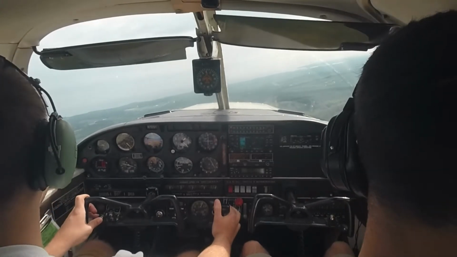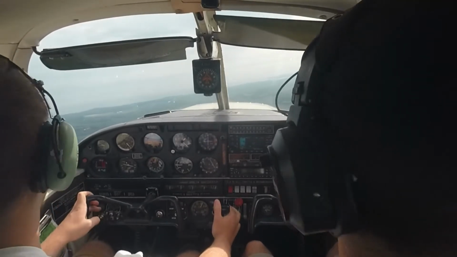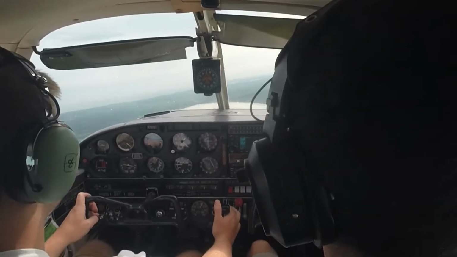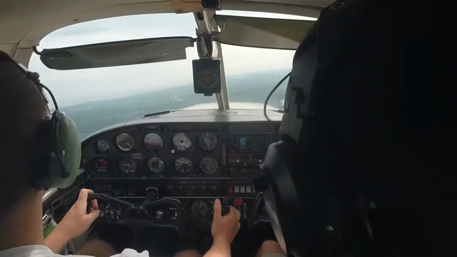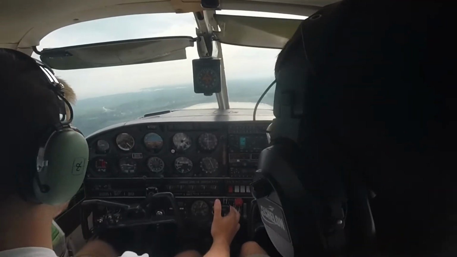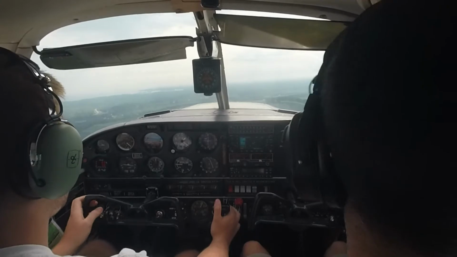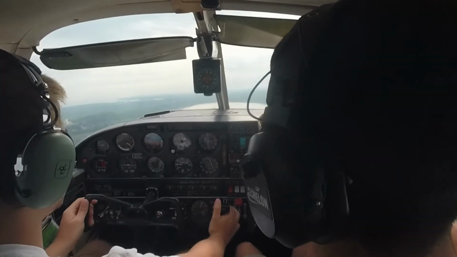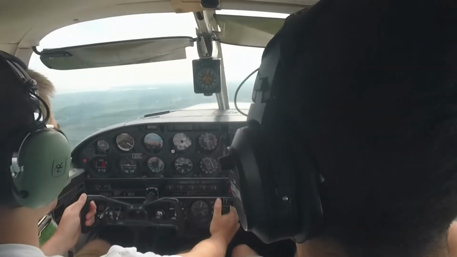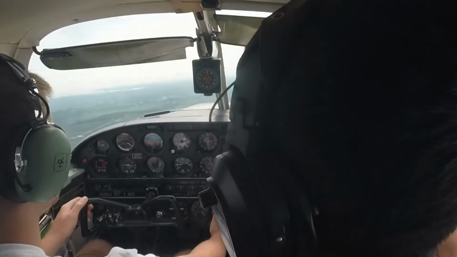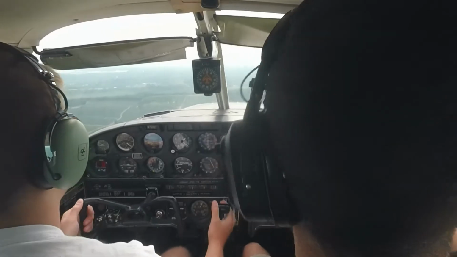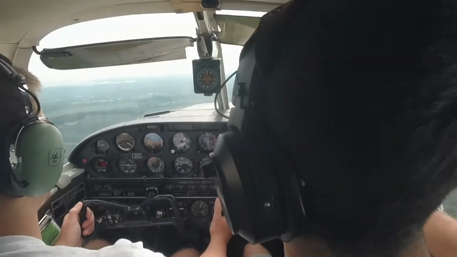Williamson's traffic, Cherokee 1 Delta Tango's on the left downwind for 28, Williamson Sodus. Williamson Sodus traffic, Cessna 2937 Juliet, 10 miles east, 1,600 inbound, Williamson Sodus. And Cherokee 701 Delta Tango, contact tower. Contacting tower, 1 Delta Tango. So, Rochester Tower, 701 Delta Tango, inbound to land. Or no, that would be inbound to land runway 28. Okay. So, Rochester Tower, Cherokee 701 Delta Tango, inbound to land, runway 28. Cherokee 701 Delta Tango, clear to land runway 28. Clear to land, 28, 1 Delta Tango. Good.